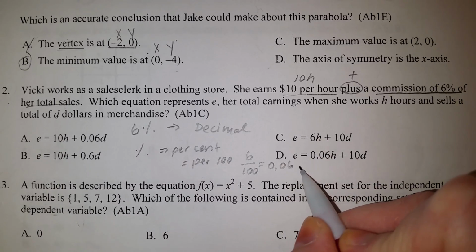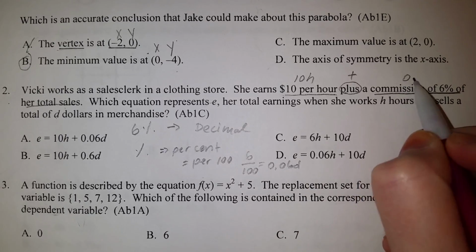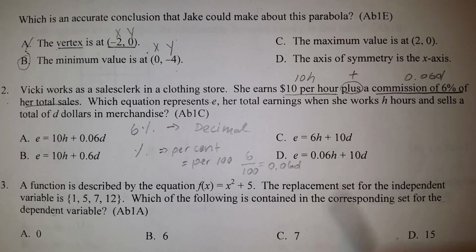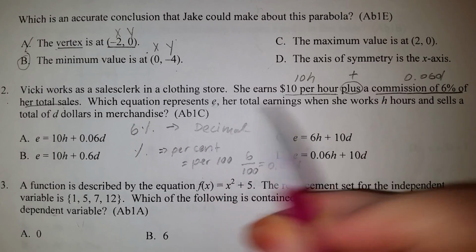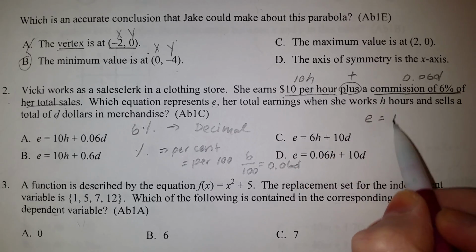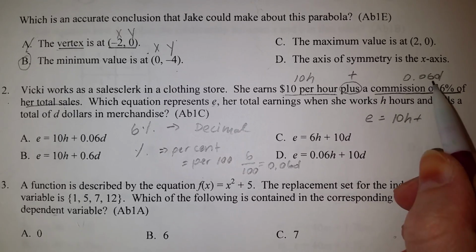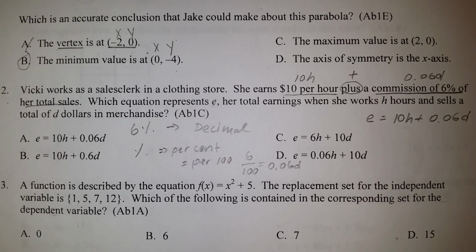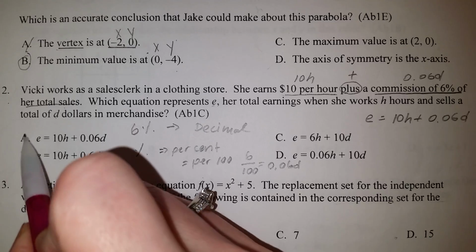We therefore have 0.06D. Putting this together, we get her earnings E is equal to $10 per hour, so 10H, plus her commission of her total sales, which was 0.06D. And the only answer that has both of these pieces of information would be A.